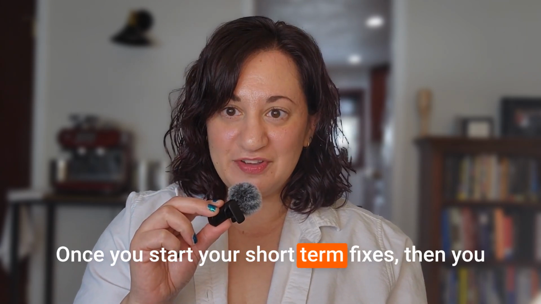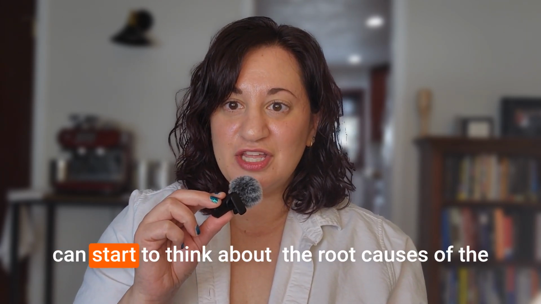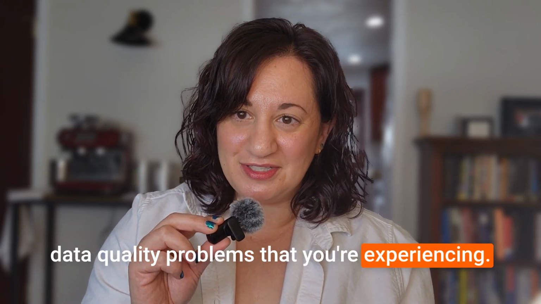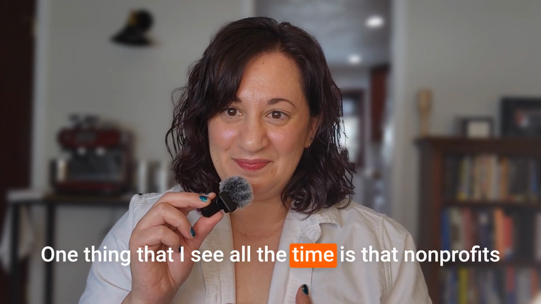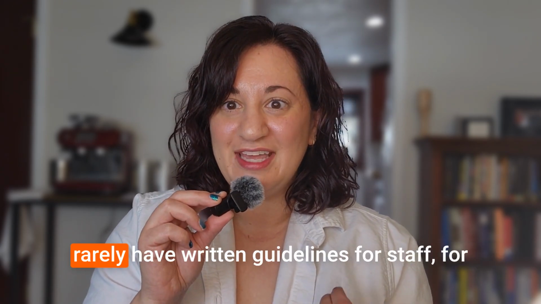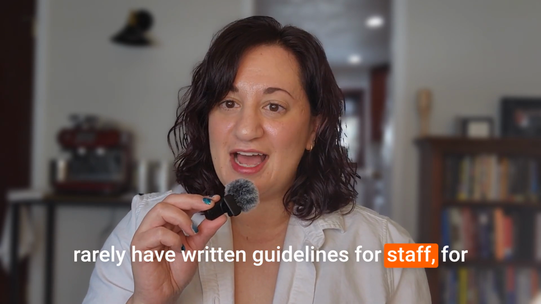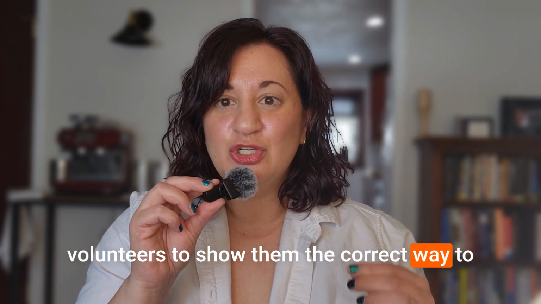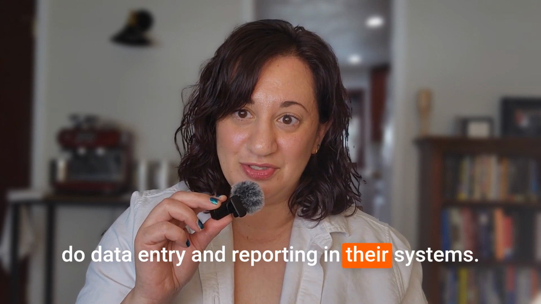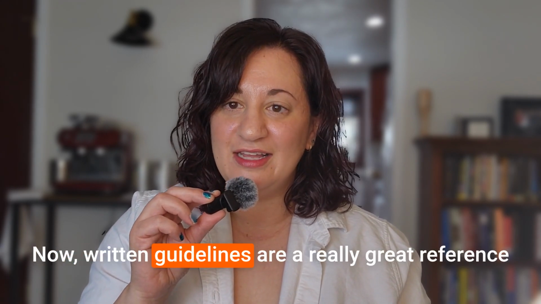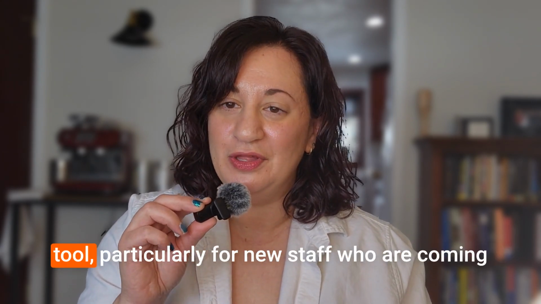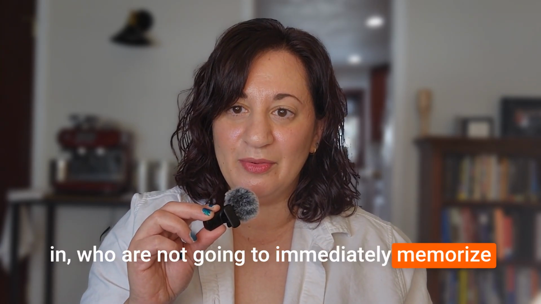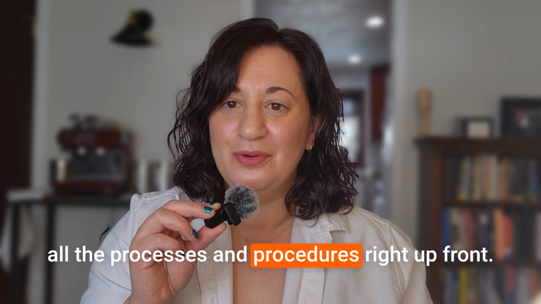Once you start your short term fixes, then you can start to think about the root causes of the data quality problems that you're experiencing. One thing that I see all the time is that nonprofits rarely have written guidelines for staff, for volunteers, to show them the correct way to do data entry and reporting in their systems. Now, written guidelines are a really great reference tool, particularly for new staff who are coming in, who are not going to immediately memorize all the processes and procedures right up front.